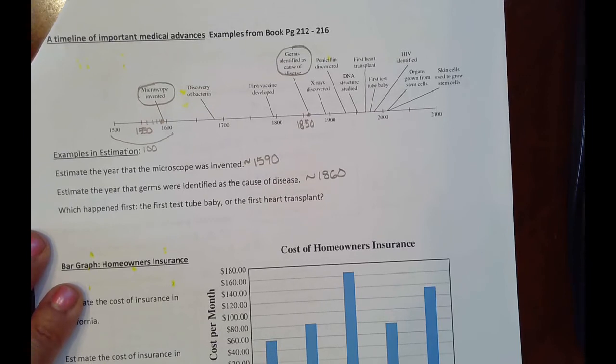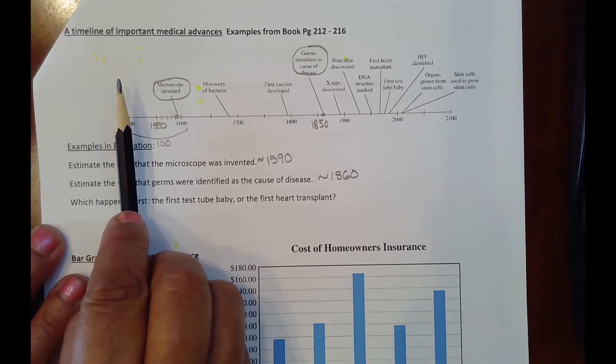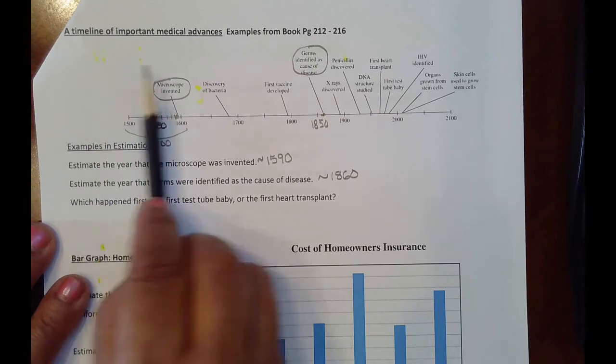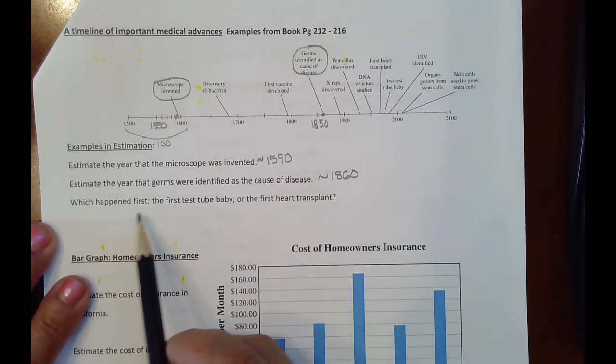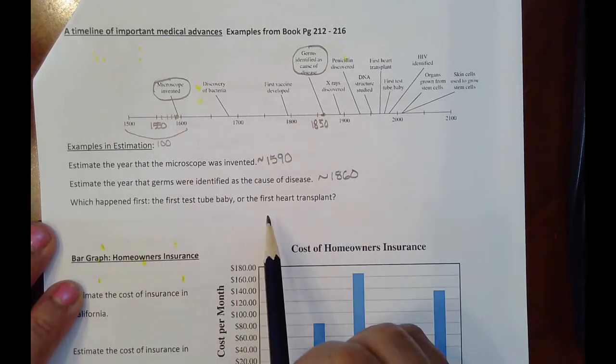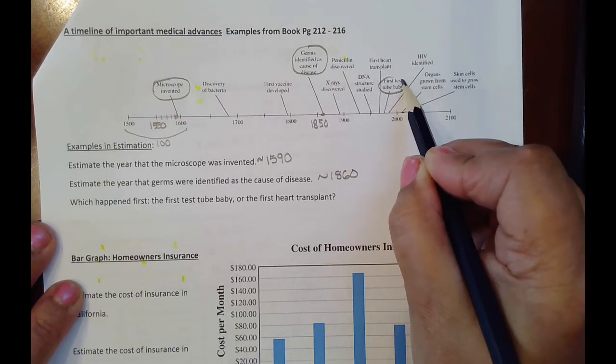Okay, which happened first? An even easier question. The first test tube baby or the first heart transplant. You're always looking at any kind of timeline or graph that's on the Cartesian plane, in other words, XY system, you're always reading it left to right. Okay, so to answer this question, first thing you hit as you move left to right, let's see, test tube babies, that would be right here.